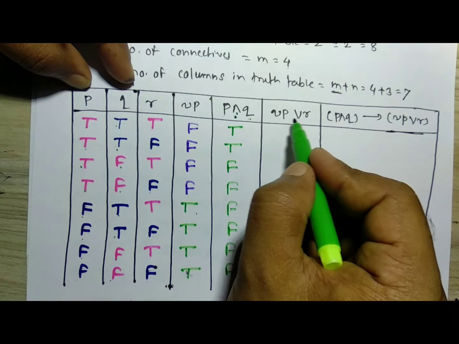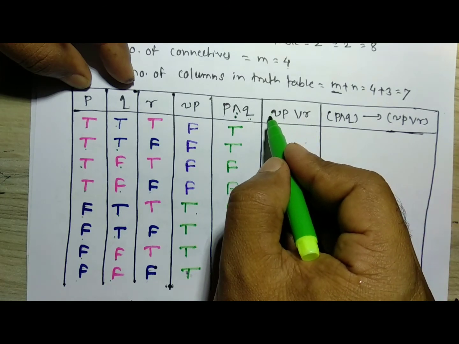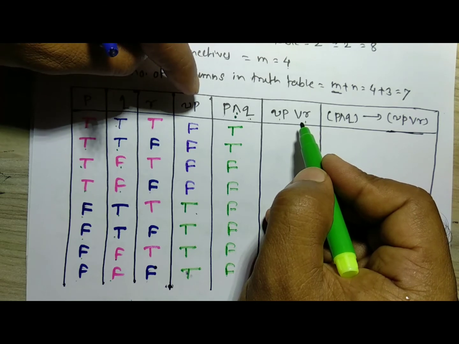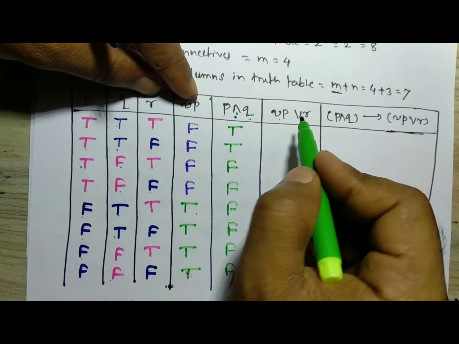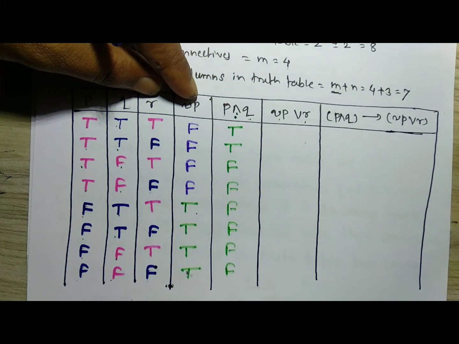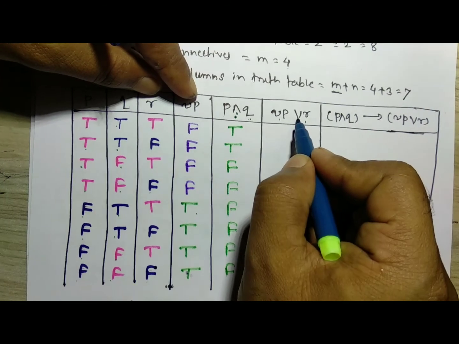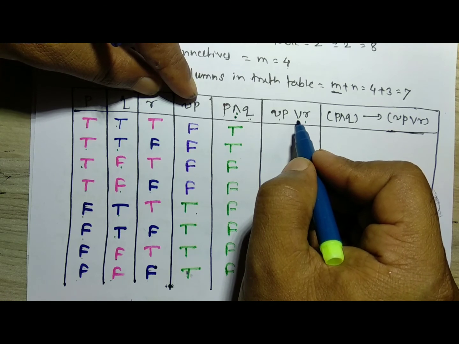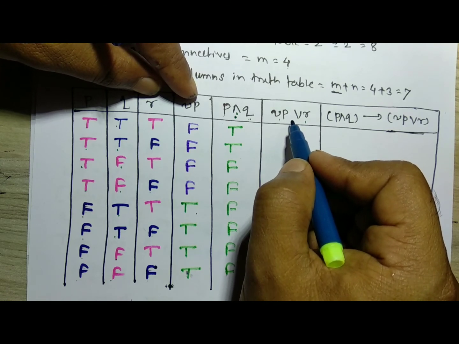Right now we have to take the ORing between the negation of P and R. The negation of P column is here and the R column is here. These two columns are considered right now. What is the rule for OR? If both false, then false, otherwise true.